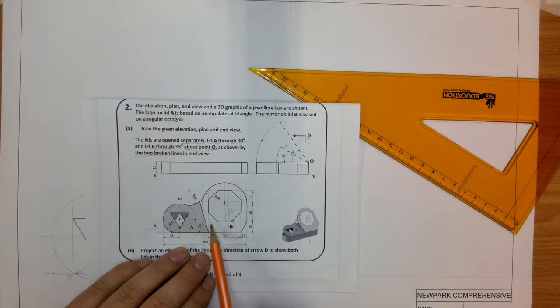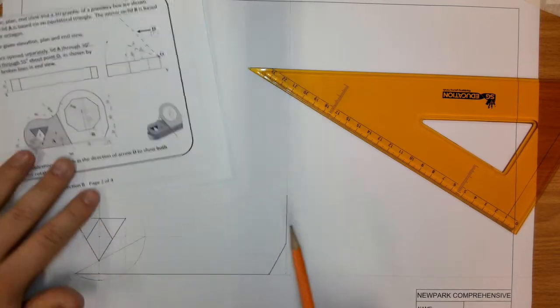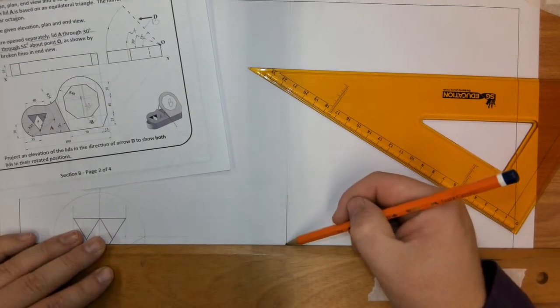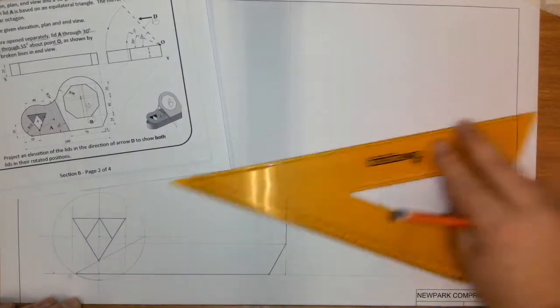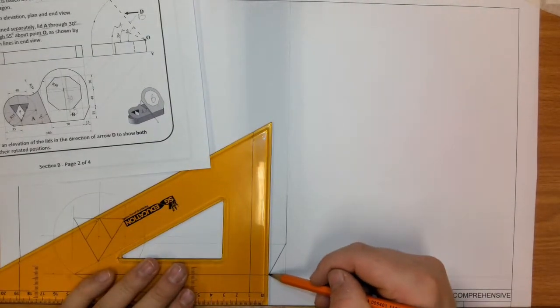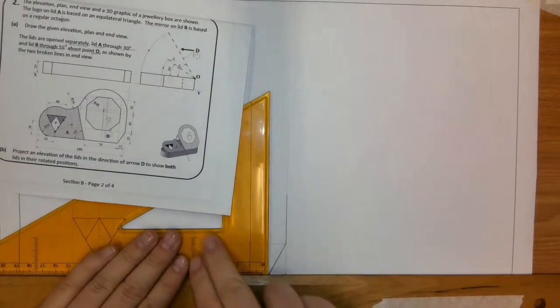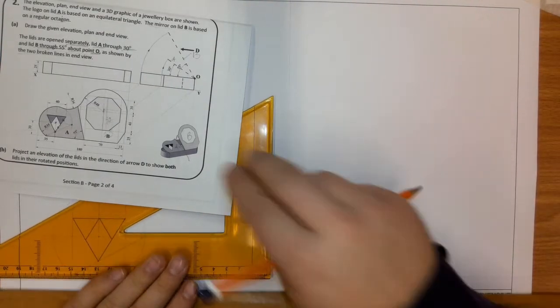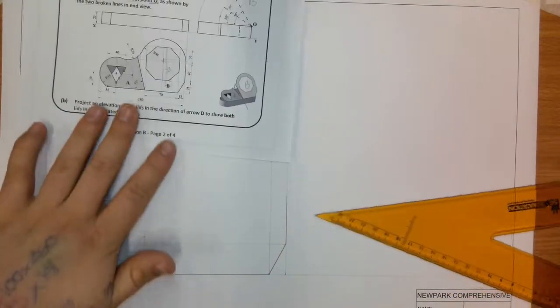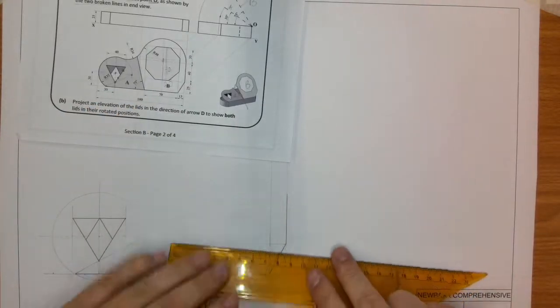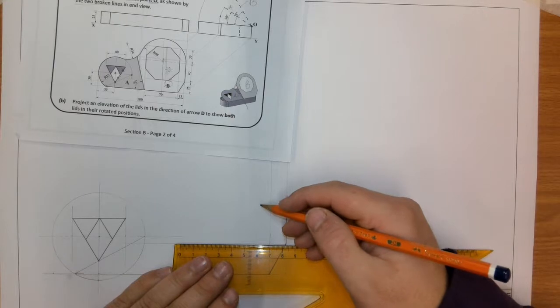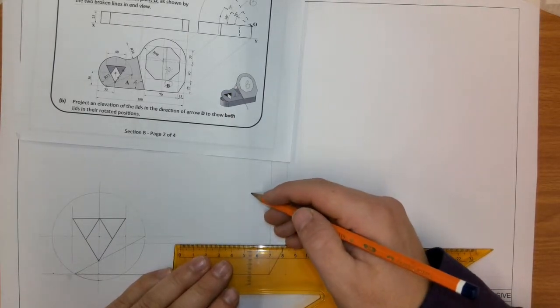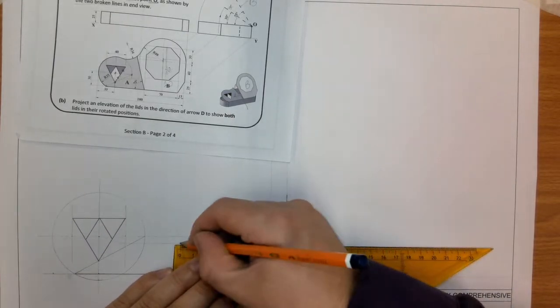So I'm going to draw a line across, and the octagon is 70 across the flats. So light line across. Up here is the start point, and I'm going to mark 70 here.